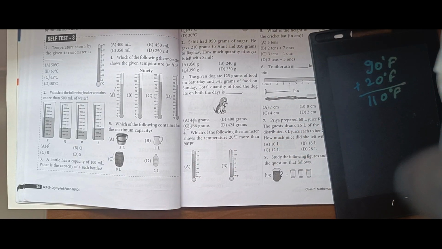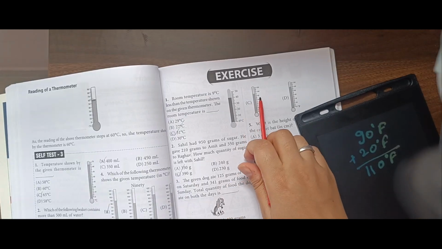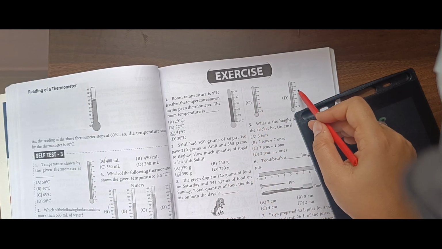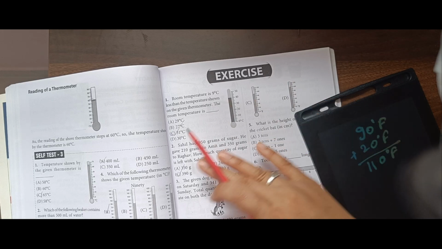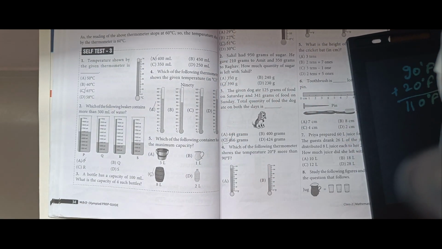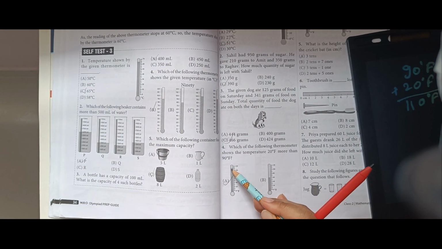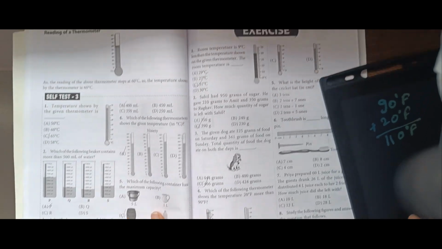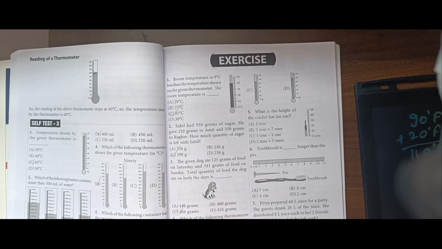Now you need to check the thermometers. There is 60, there is 85, here 90, here 100. So the answer is A for 110. Here it is 110, in the middle of 100 and 120.